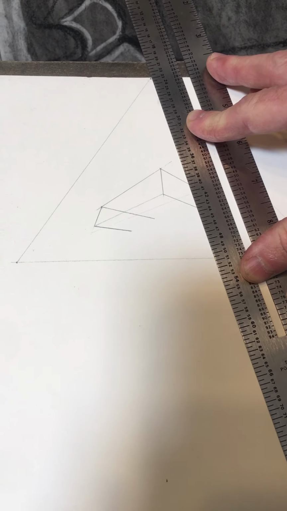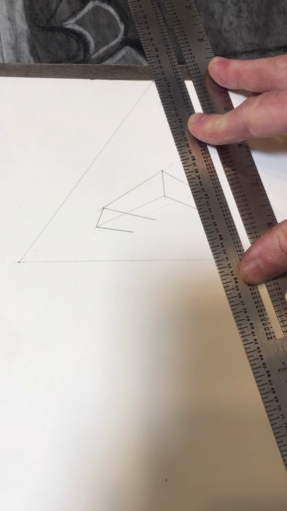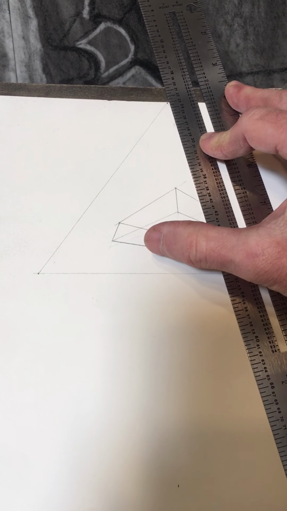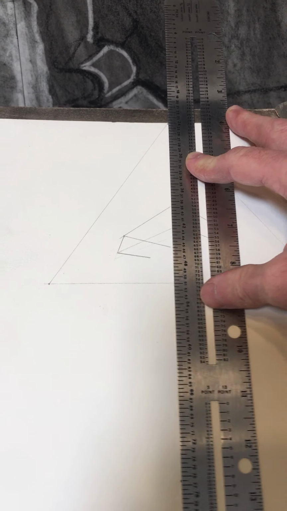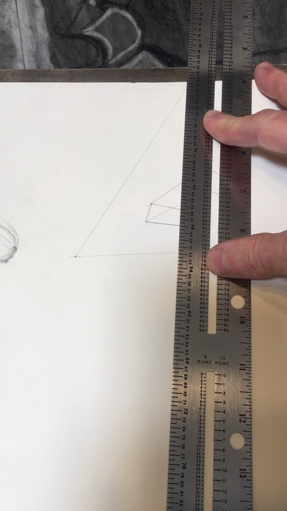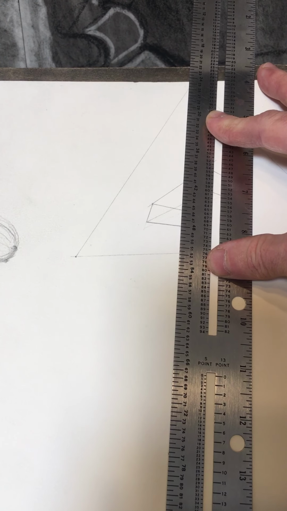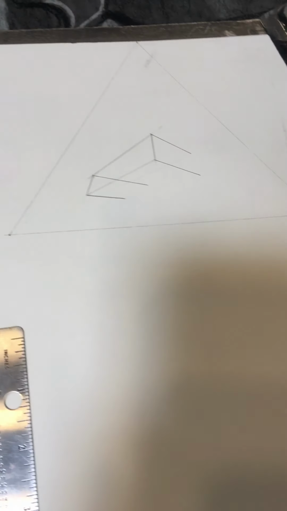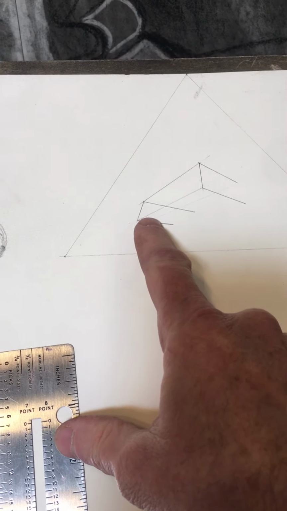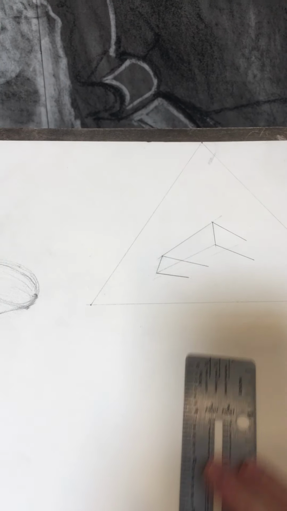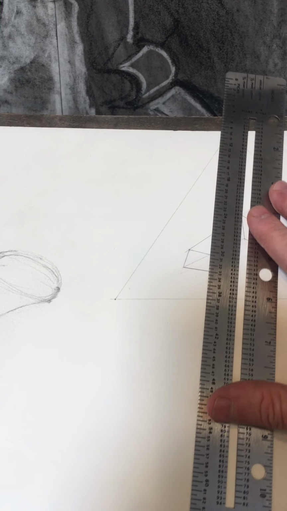So I'm looking at that, and that looks about right to me. The thing is that back here on the back rectangle, that's where I'm going to have a better time deciding what the proportions are, right? This rectangle back here is less foreshortened than this one up here. So I really should make the decision back there, right?